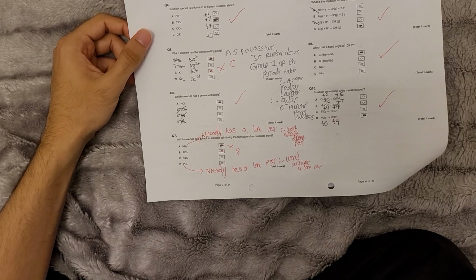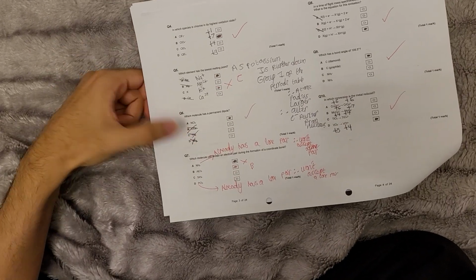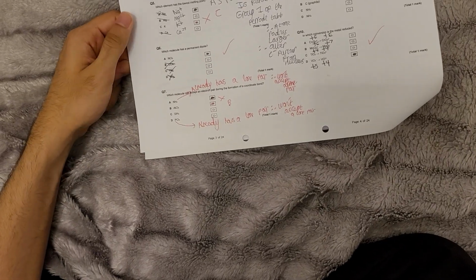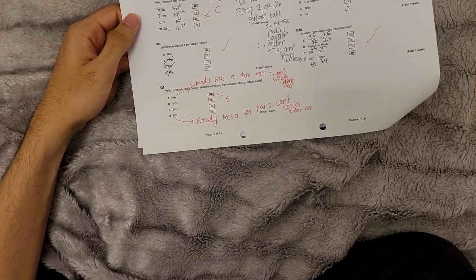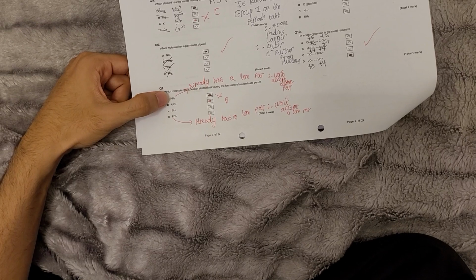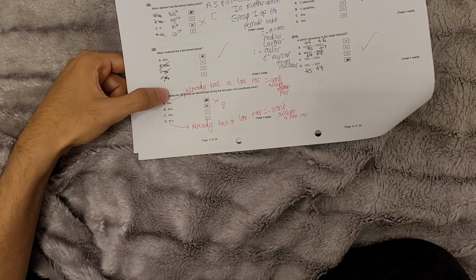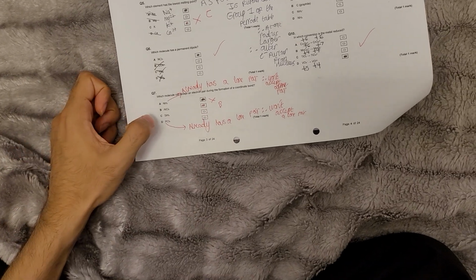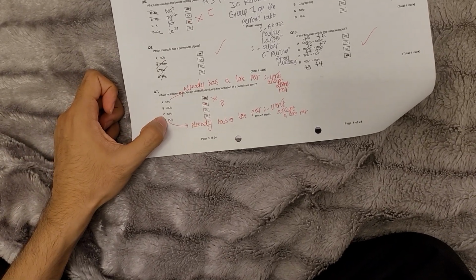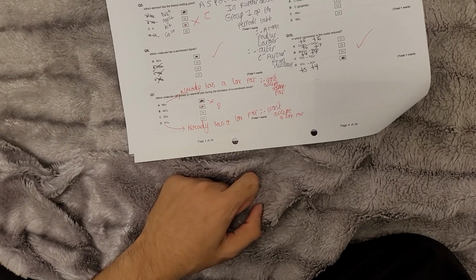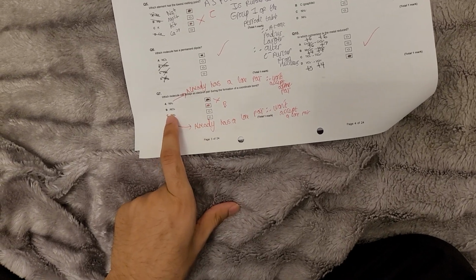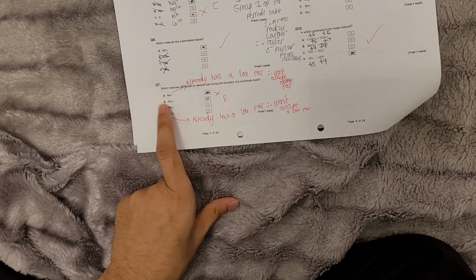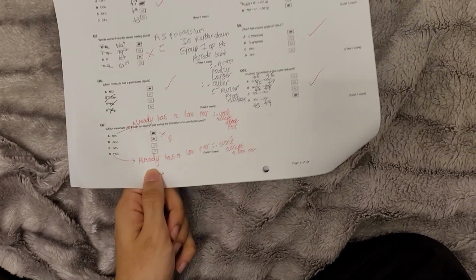Question 6. Which molecule has a permanent dipole? B, C, D are all symmetrical. A is unsymmetrical, so it's got a permanent dipole. Which molecule can accept a pair of electrons for the formation of a coordinate bond? Well, A already has a lone pair, NH2 with a lone pair of electrons, therefore it won't accept a lone pair, it wants to donate. I look at D, already has a lone pair, therefore won't accept a lone pair. And look at C, it can't donate any, and therefore it must be B.